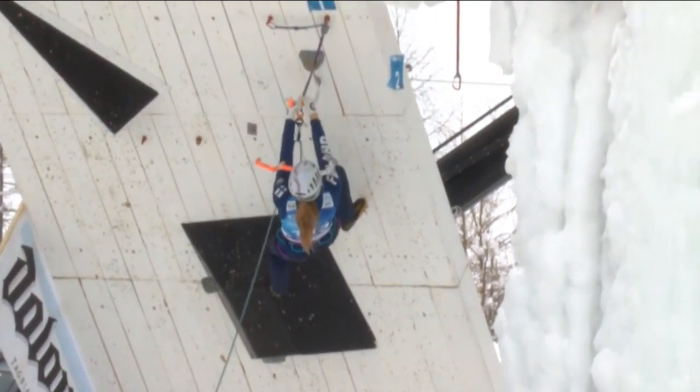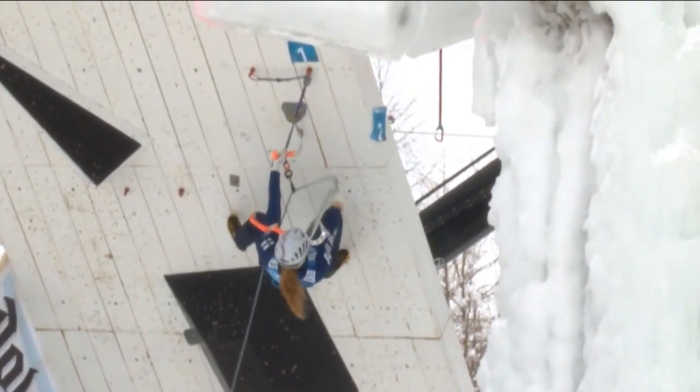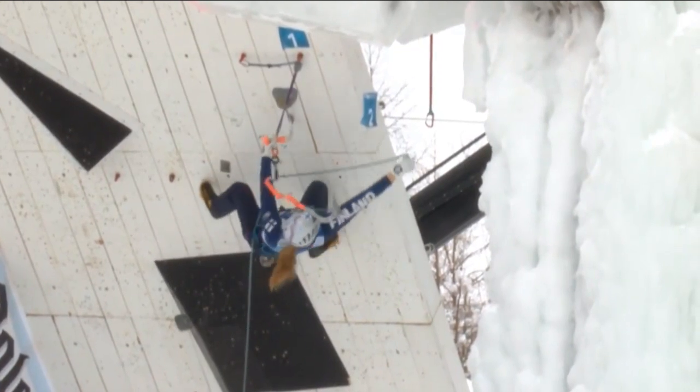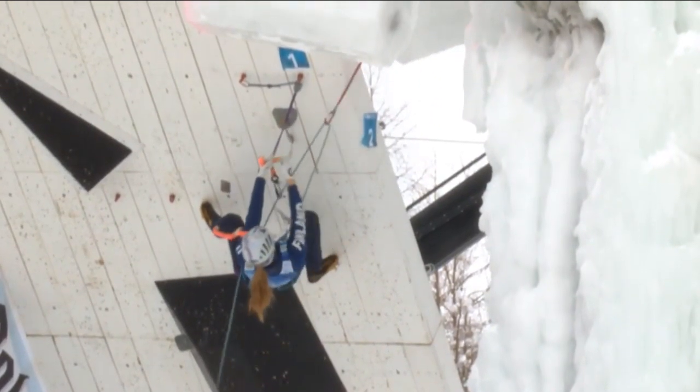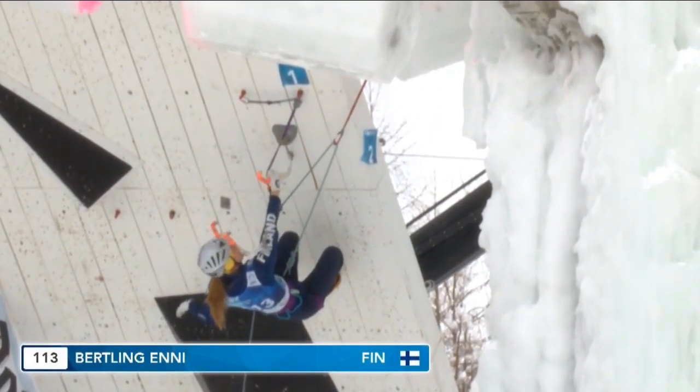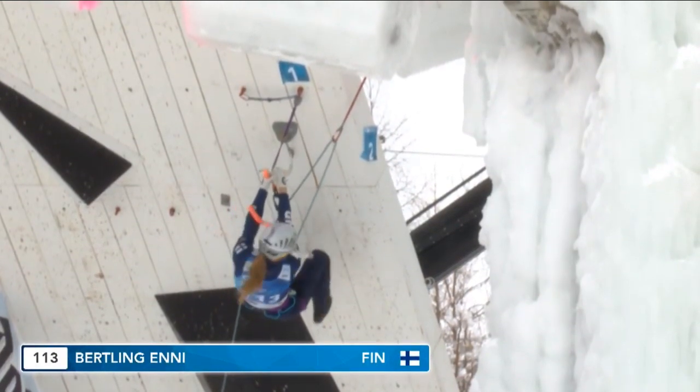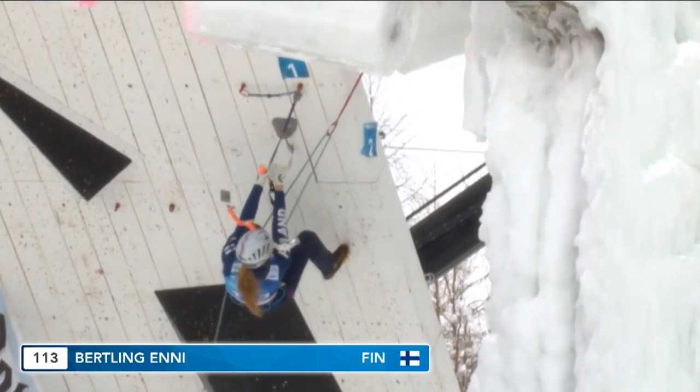Luna Ladevant going into first place now, 21 seconds faster than his teammate Nathan Clare. Next male athlete will be Yannick Latard.